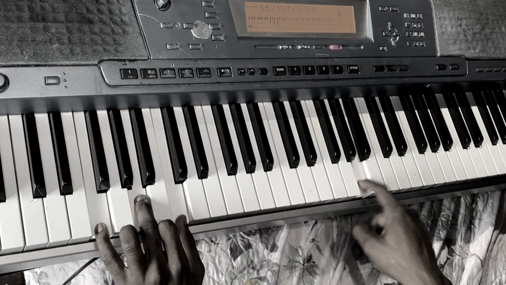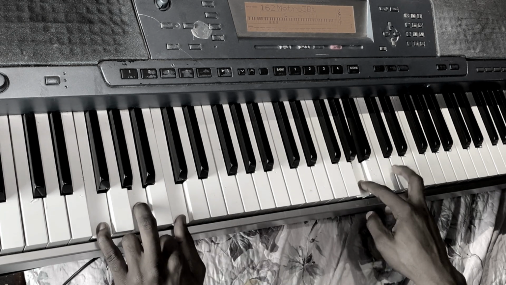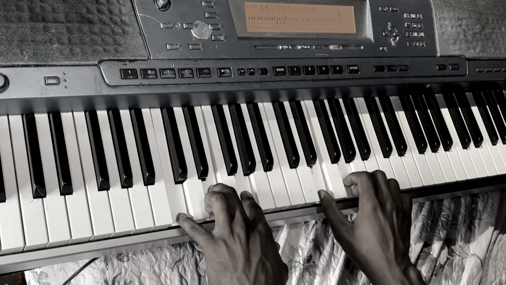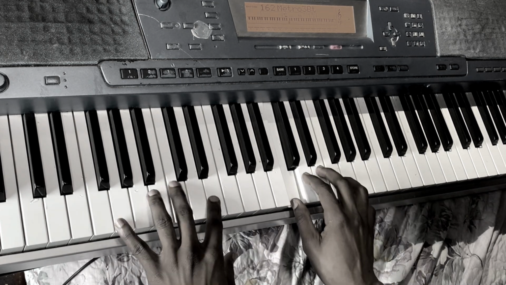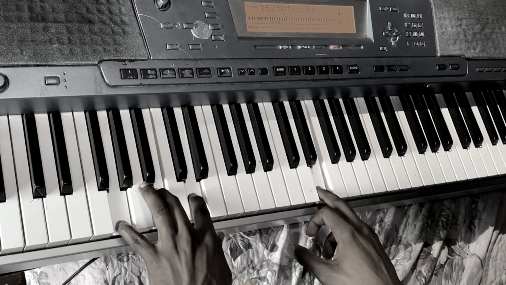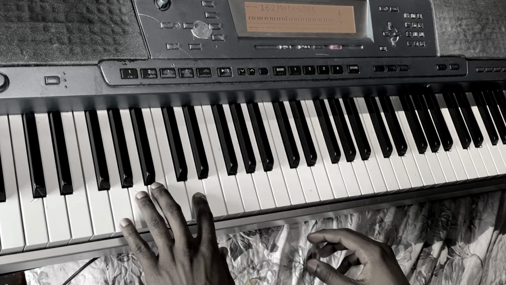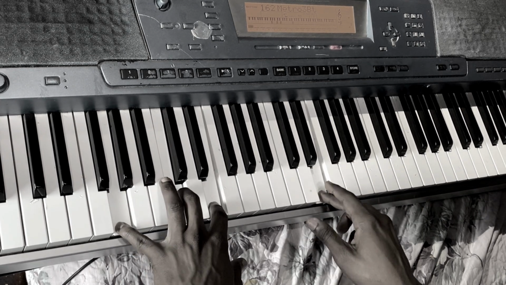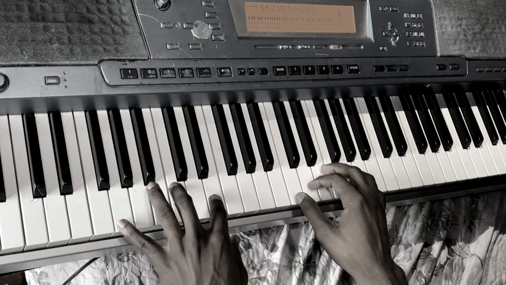Right? I have the A here. Predominant. Instead of going straight to the G, I do predominant, dominant.